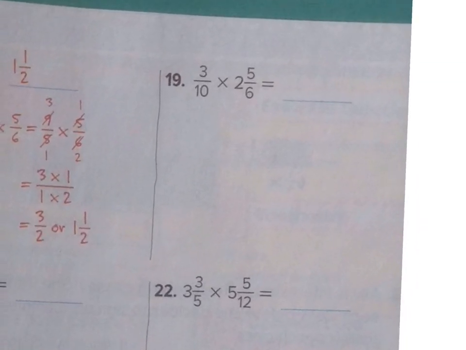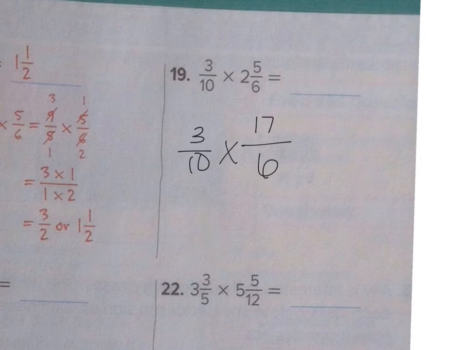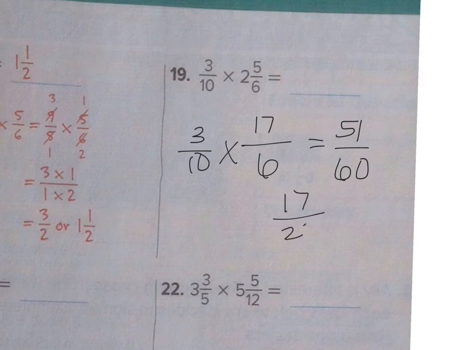For problem 19, we are taking 3/10 times 2 5/6, which is 6 times 2 is 12, plus 5 is 17. And when we multiply the tops, we get 51 over 60. And both of these numbers are divisible by 3, so this can be simplified to 17/20 for our answer.